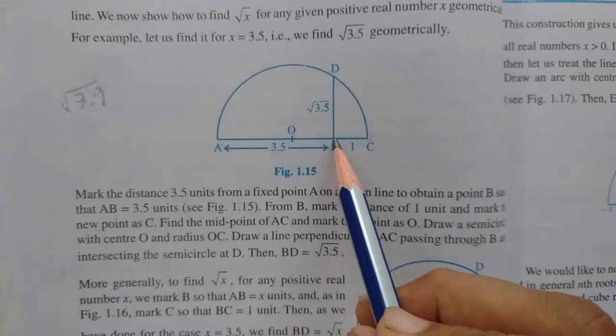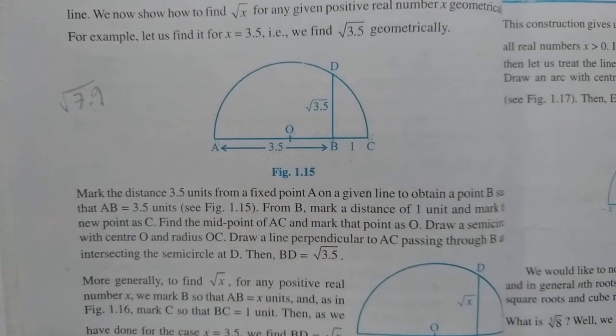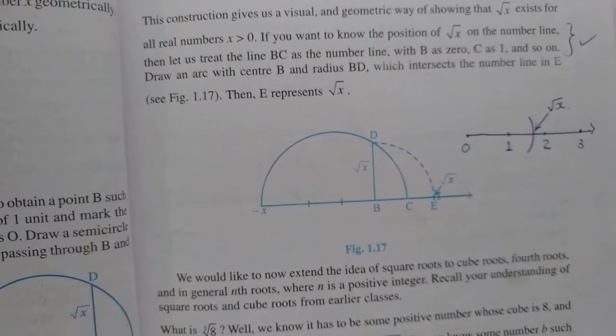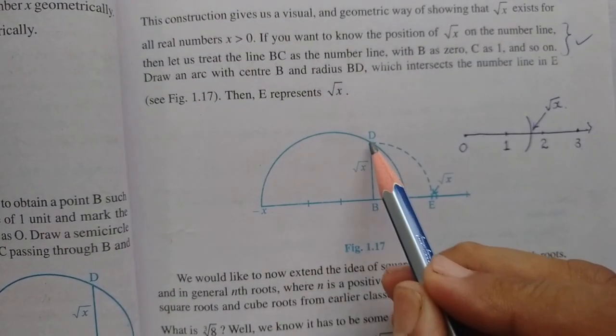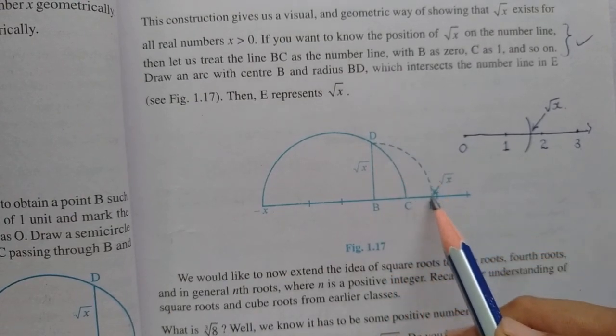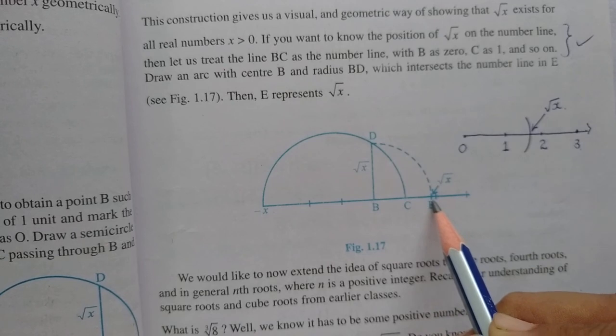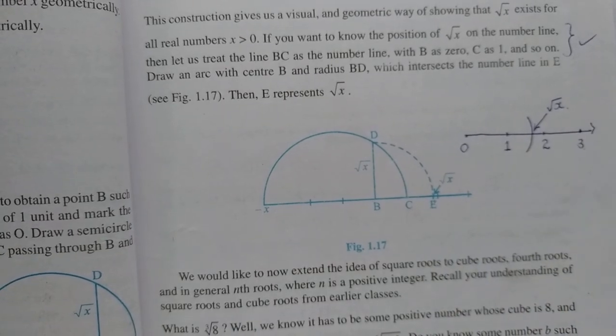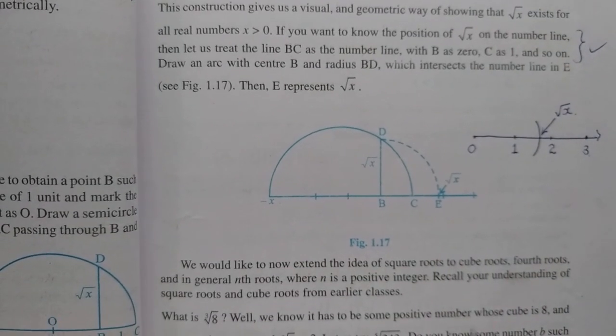Now children, put the pair of compass here, metal point is here, pencil point is here, and draw the arc this way, children. So here you will get a point. That point will be for 3.5.